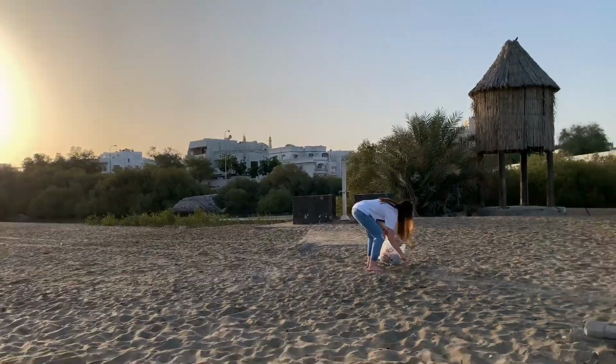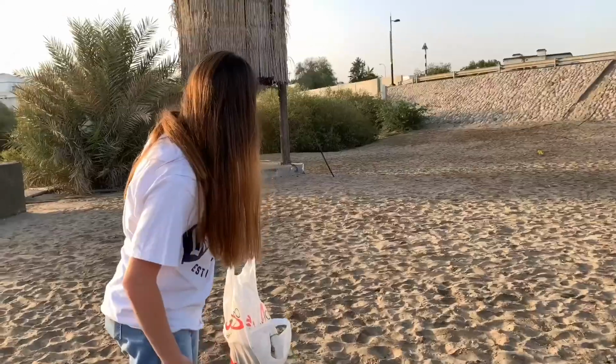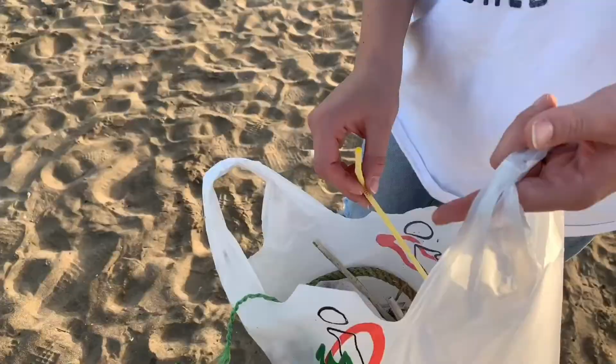There's a dog. There's so many straws. Literally so many. Look at all the straws I picked up.